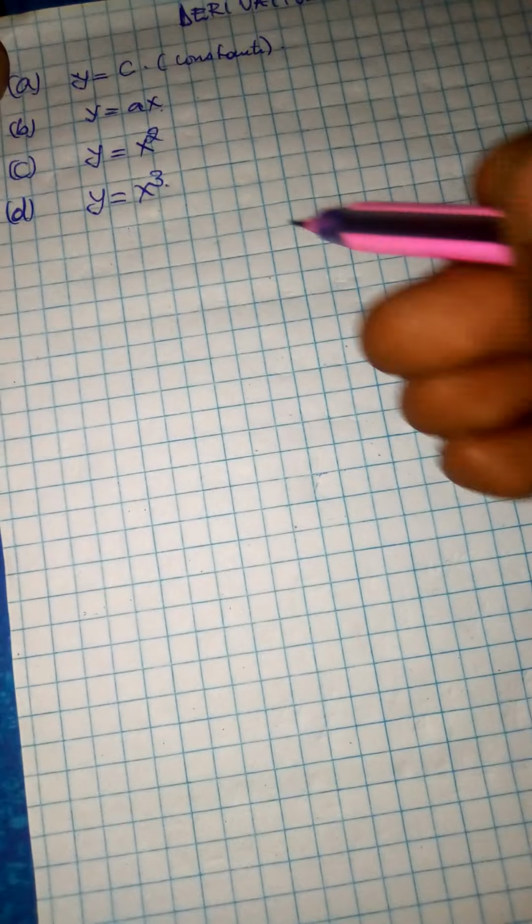This will mean that dy over dx would be equal to 0, because dy equals 0 over dx, and this would give 0.